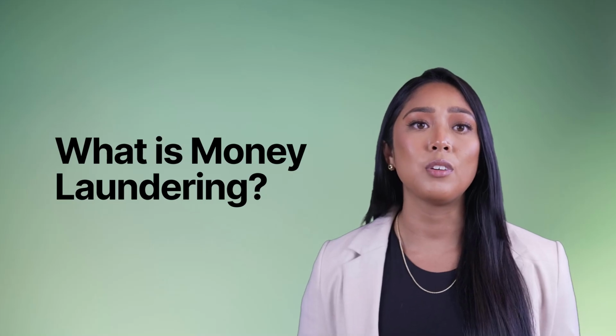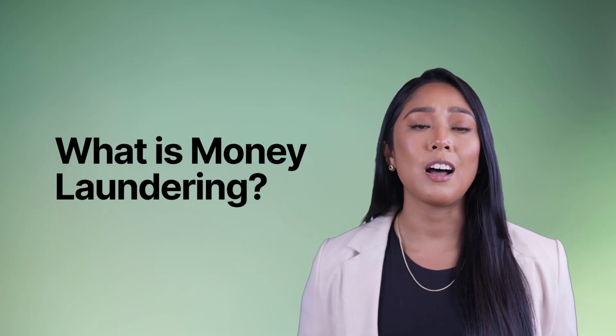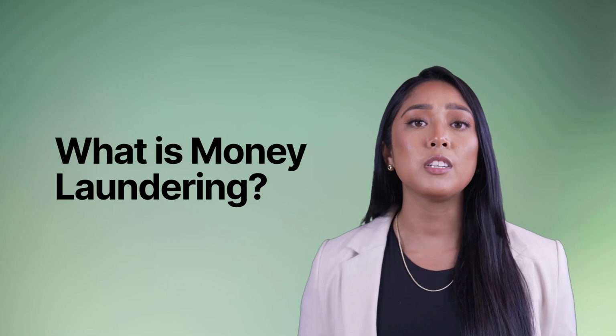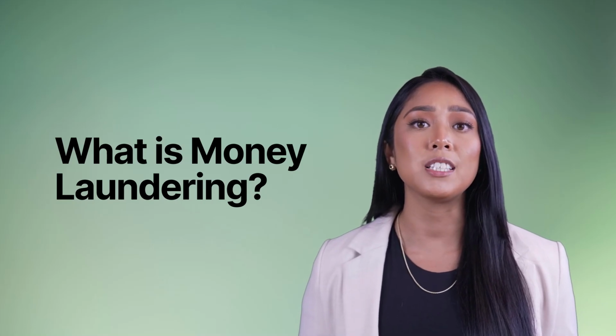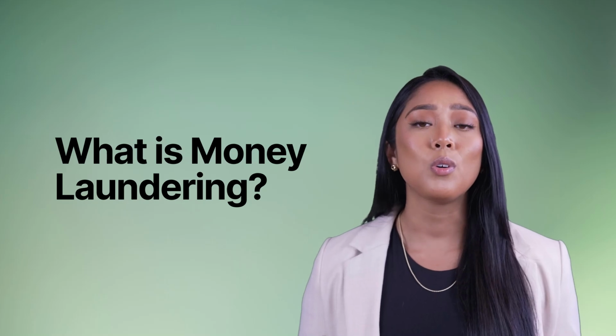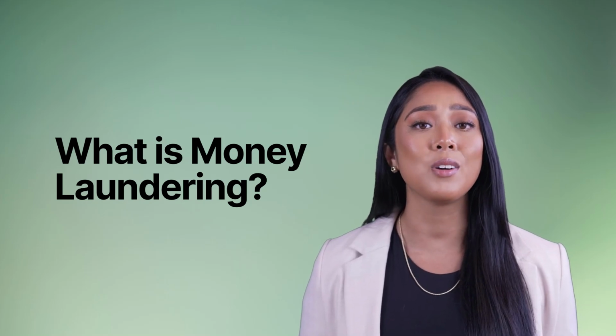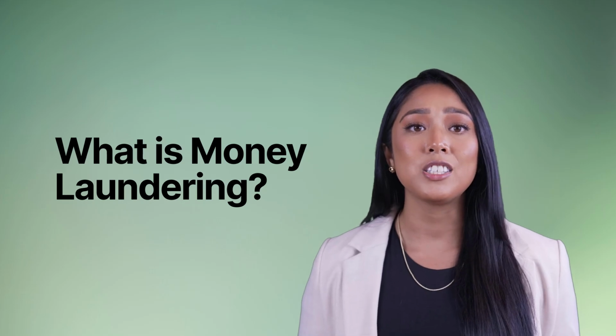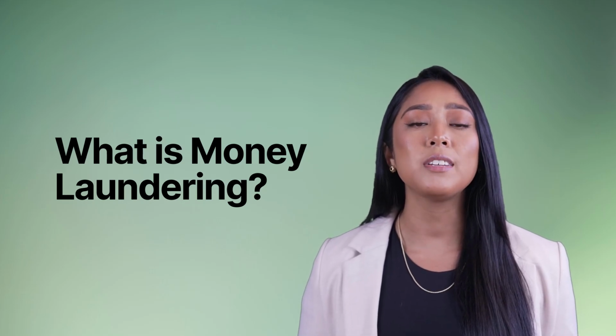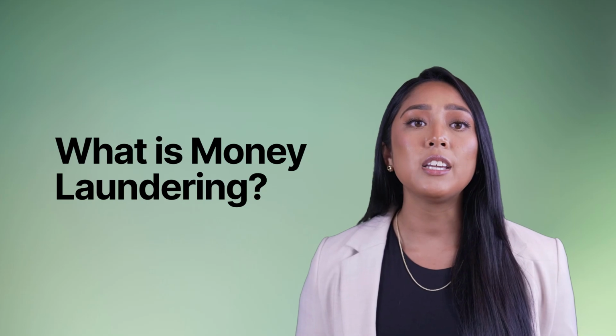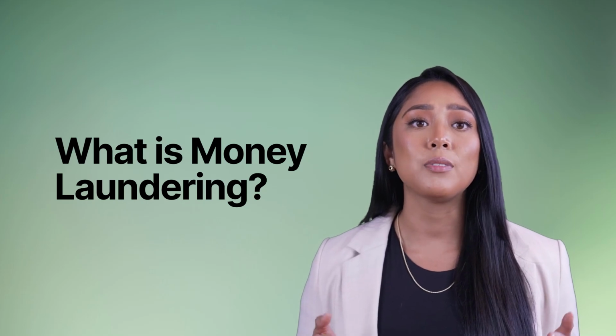Money laundering, a crucial part of the global criminal economy, allows illicitly earned funds to appear clean and legitimate. This process has been depicted in popular culture, like Breaking Bad. But in reality, the techniques used by criminals to launder money are sophisticated, global, and continually evolving to evade detection.